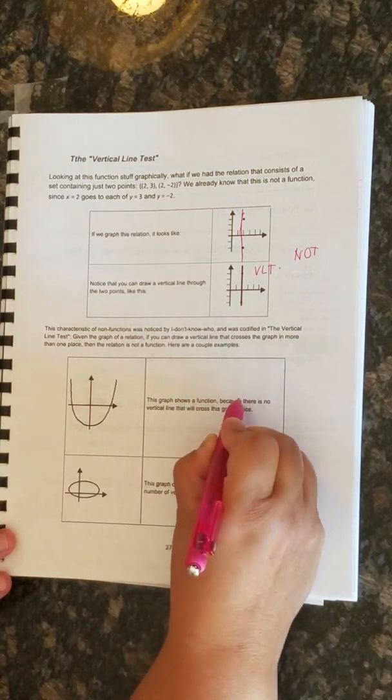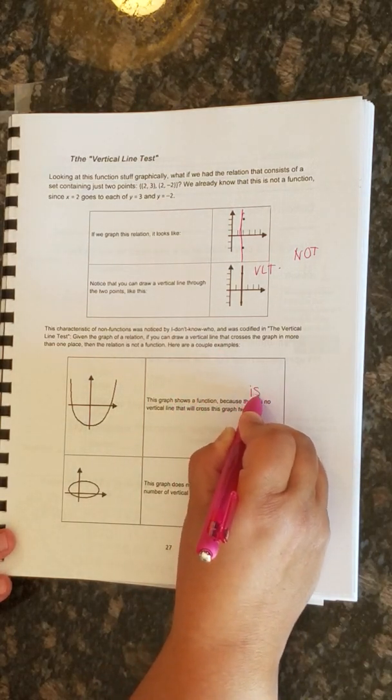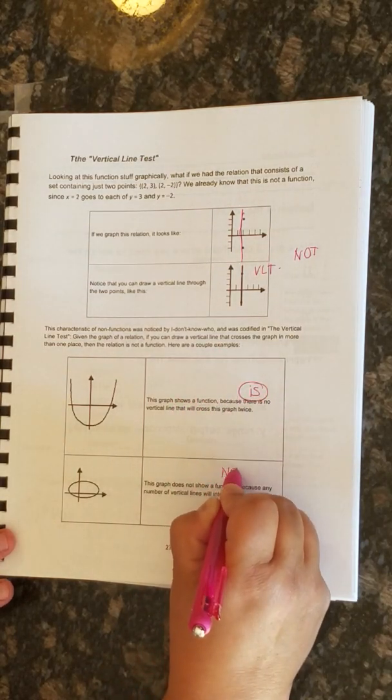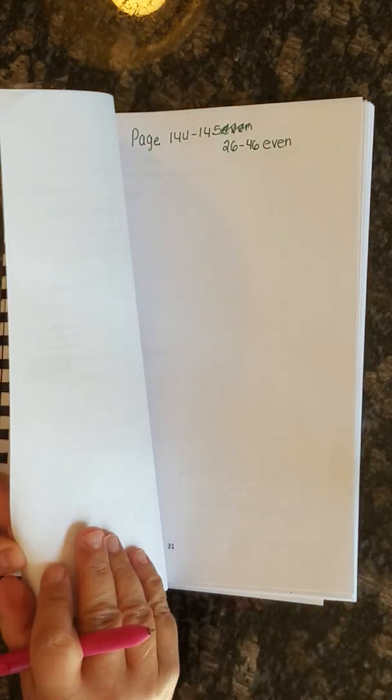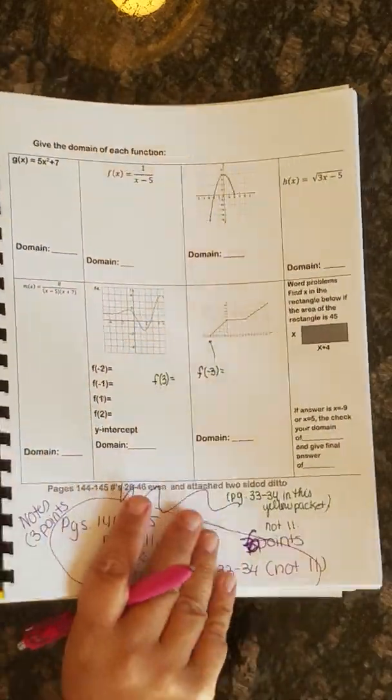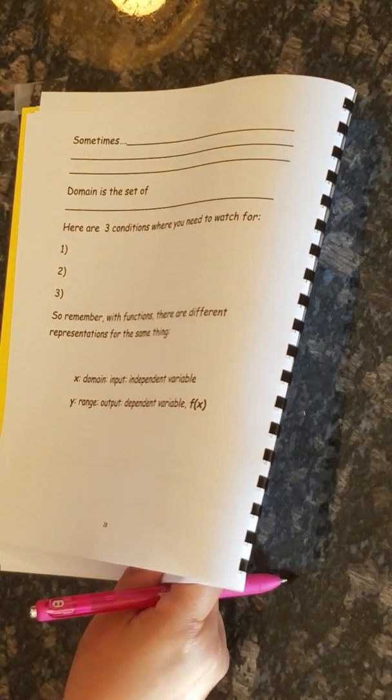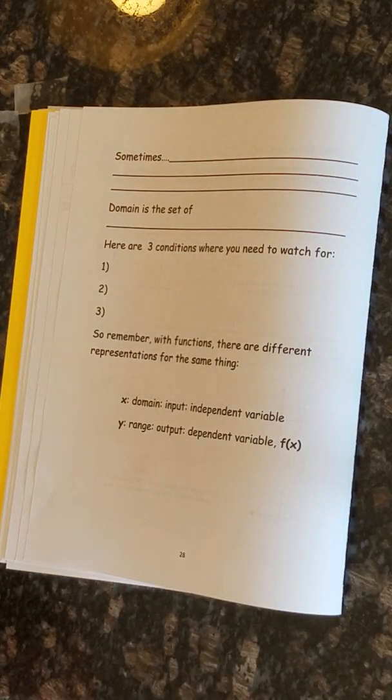Over here, this one is a function. This one's not a function. I don't think you need to upload those pages. There's nothing special to do there. I'll tell you which pages you must upload. This is obviously a page you're going to have to upload.